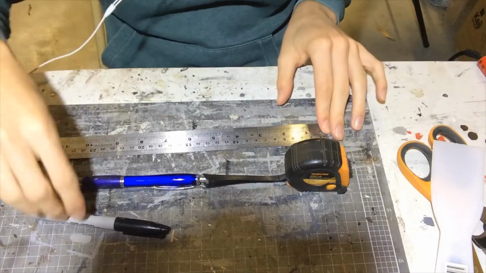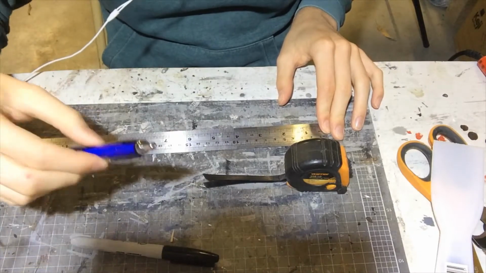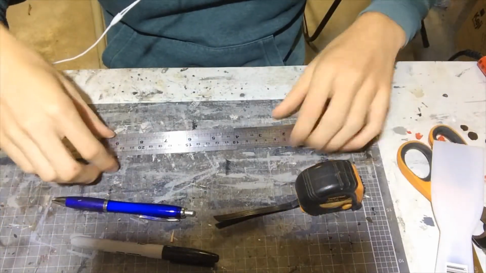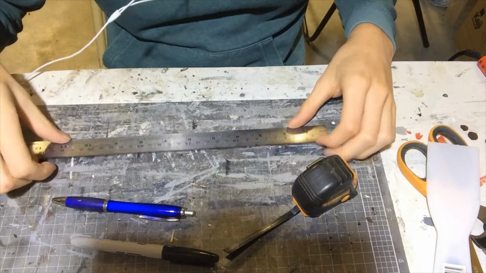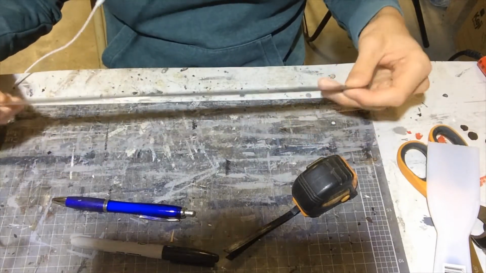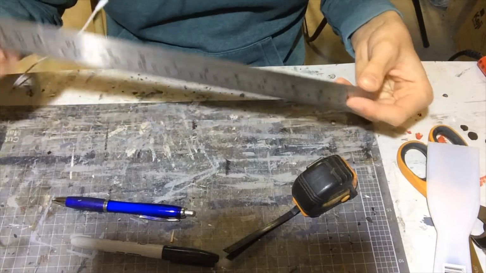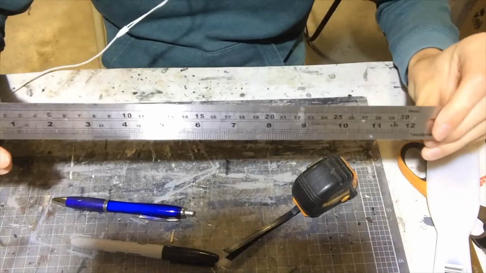Now I'm going to talk about markers and pencils and tape measures and rulers. These are the kind of things that you would use to mark things out and measure with. So get yourself a good quality ruler. I recommend you use a steel ruler.